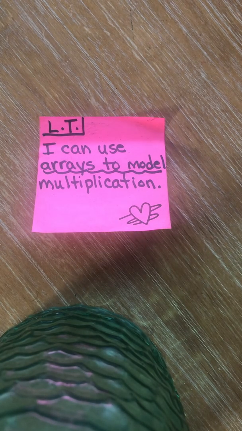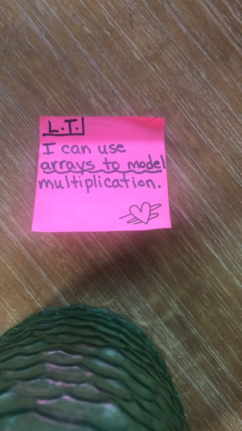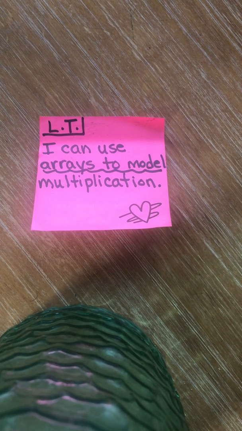I just left Mrs. Graham's class and we are done with school today, but I said that I would share with you the project that I wanted you to do for homework so that everyone would understand what to do for arrays. So before I get started, let's go over the learning target again.